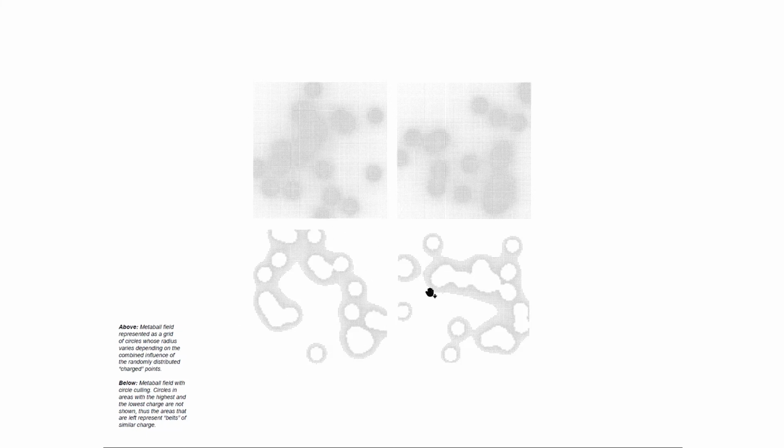And here on the bottom we have the same thing, but here we're doing culling, so we are culling the areas with the highest charge and the lowest charge. So we are just showing areas that have a similar charge, and that's basically what metaballs are. They are just surfaces that connect areas with the same charge or same influence. But here we cannot really work with thin lines because we discretized everything in points, or these circles. So we work with these patches.